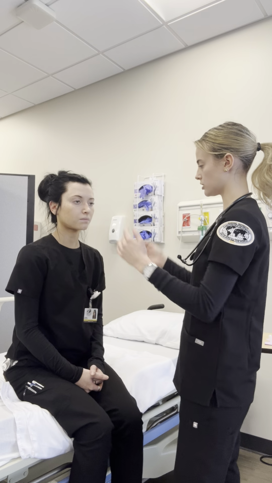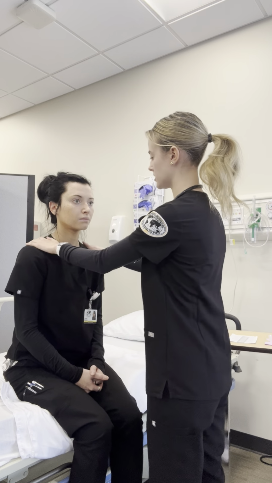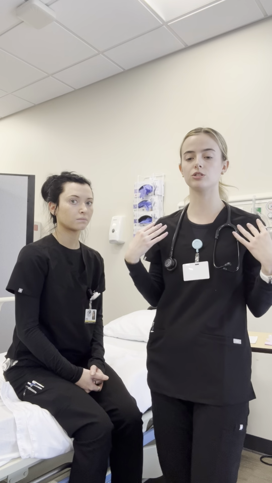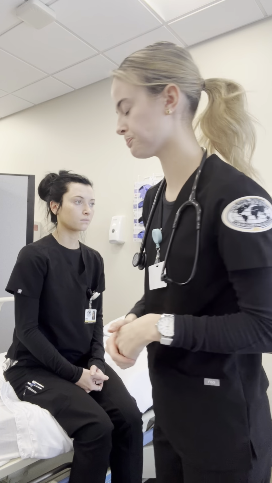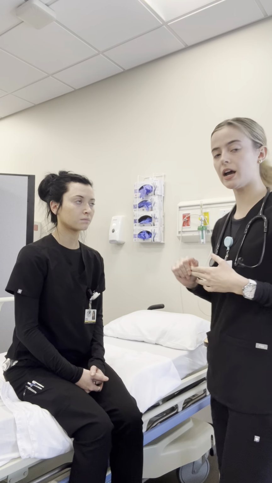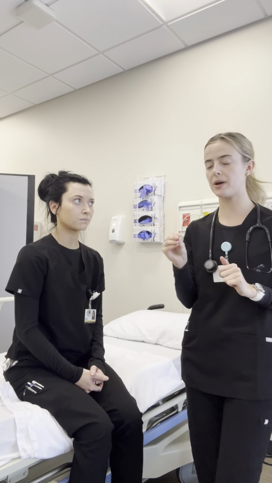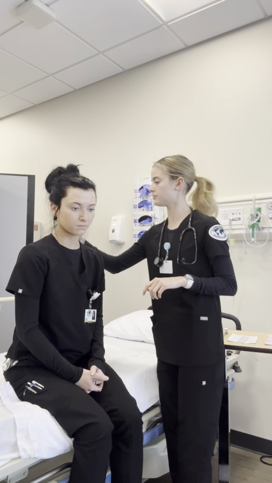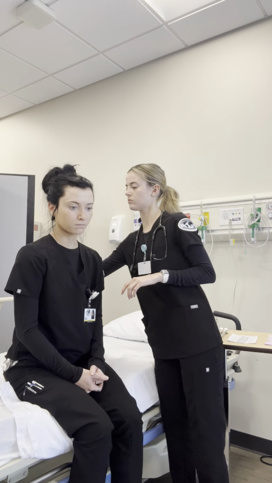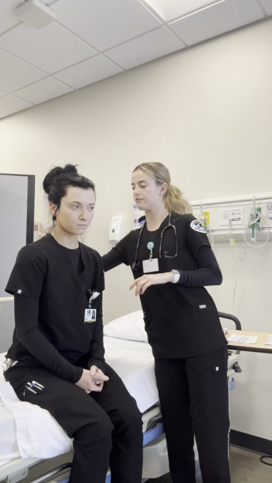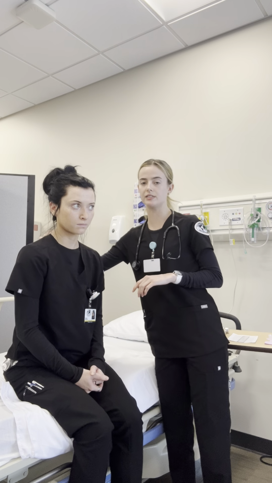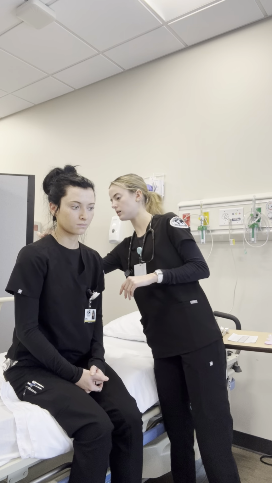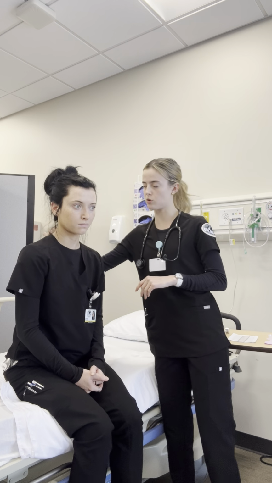Then I'm going to have you shrug your shoulders and shrug your shoulders again. Okay, so cranial nerve 11 is also intact. They were able to shrug their shoulders with and without resistance. So then I am going to palpate the cervical vertebrae. I'm going to be touching the back of your neck, okay? Okay, and I have located C7 and T1. It is aligned, no edema, all seems normal there, no abnormalities.